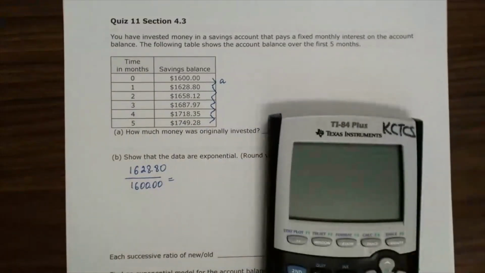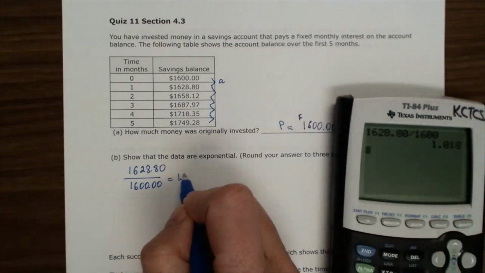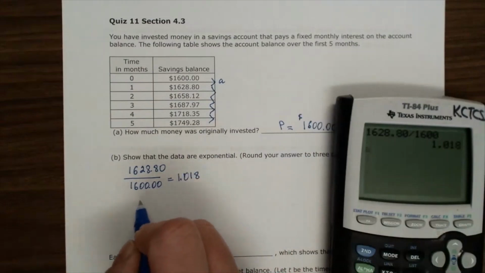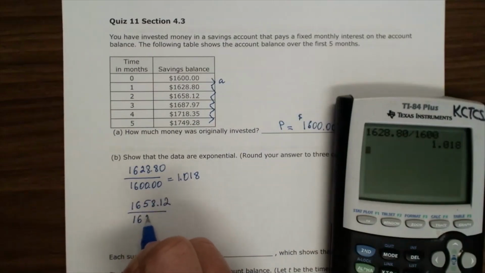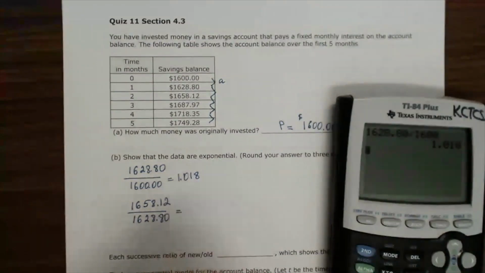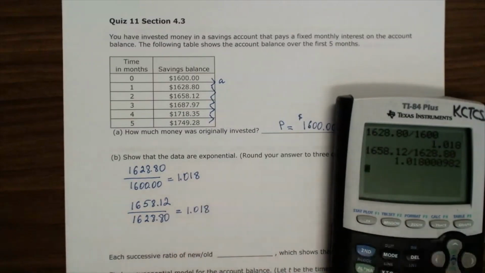Now we will use our calculator. Rounded to 3 decimal places, it's 1.018. Next step, we will take 165812 and divide by 162880, and round to 3 decimal places.